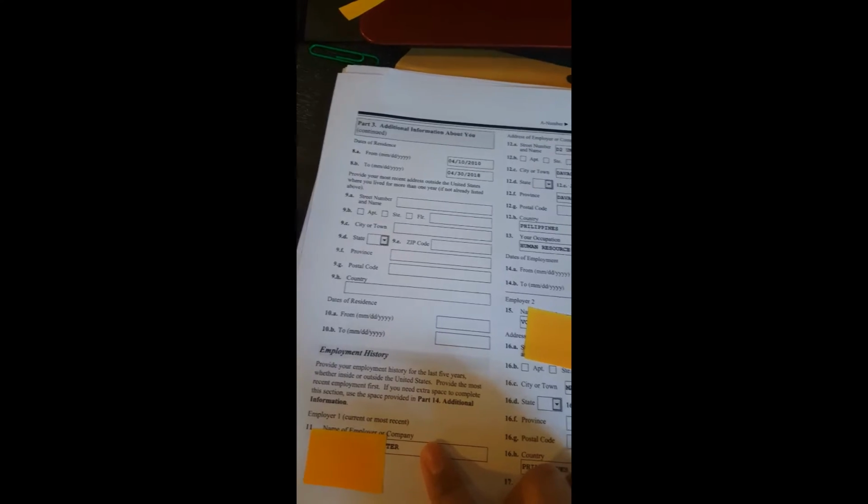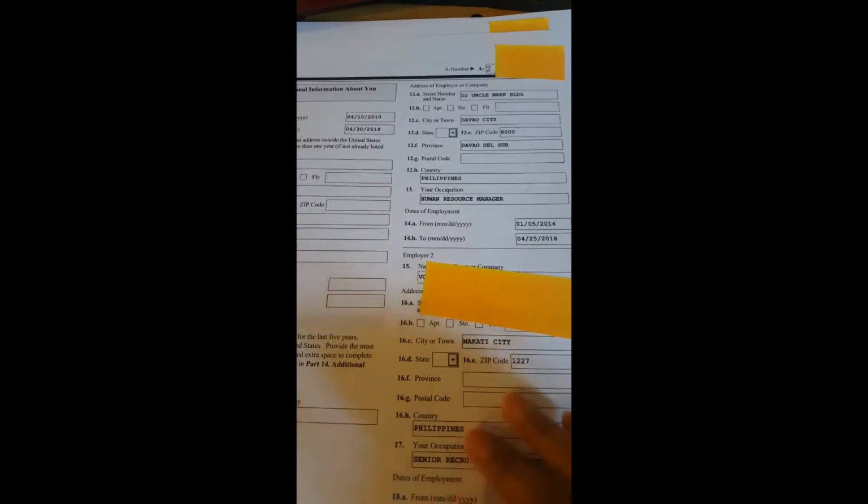Employment history, I had at least 3 employments in the last 5 years. So I put them here, including their addresses, and then your position, and that one too, and then position. Okay, and then information about your parents.